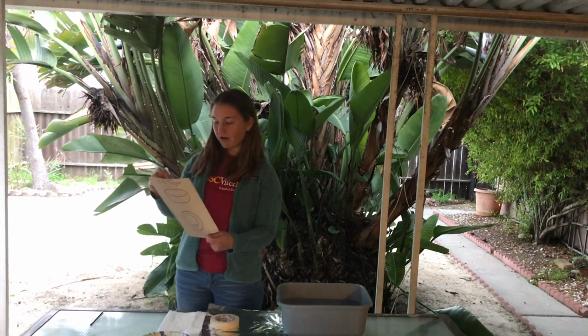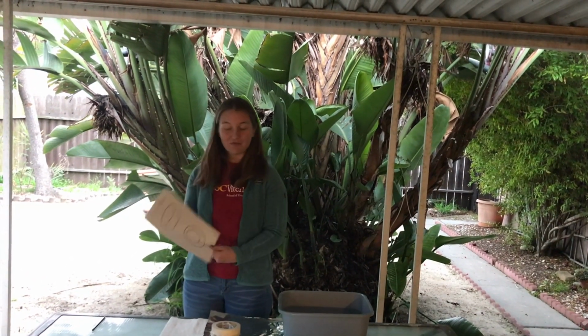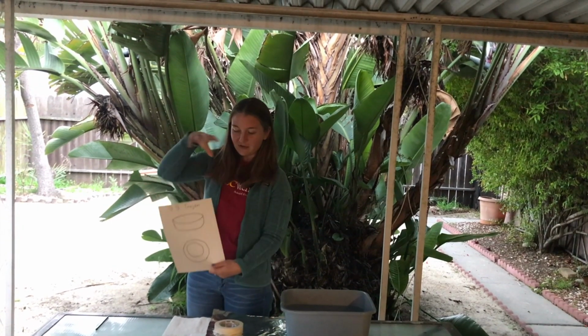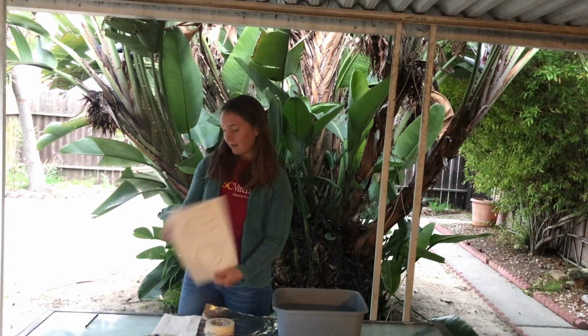So here's my drawing. We have the SS Trojan. And this is my very rough sketch of what I want my boat to look like. This is when you're looking down at it. Here's the middle and here's the sides. And this is from the side.